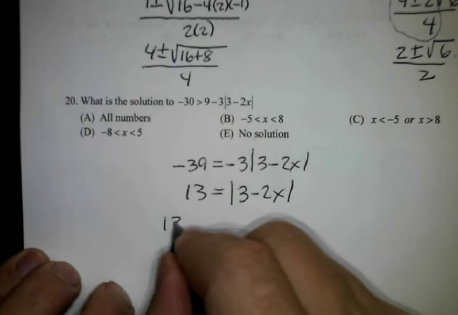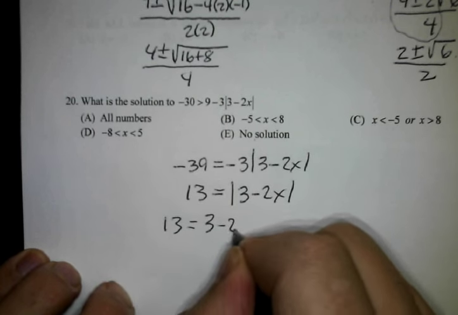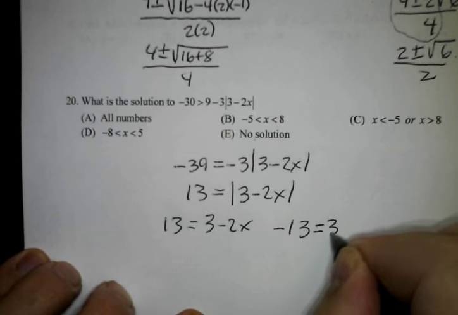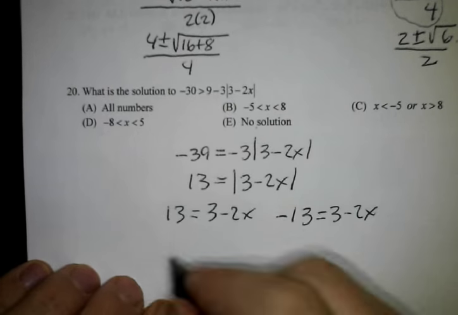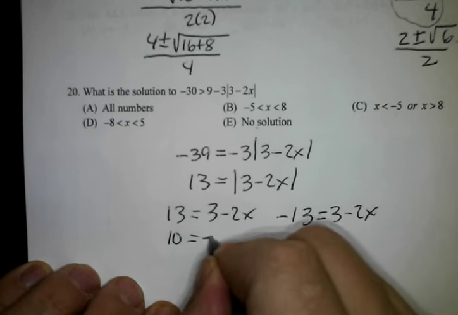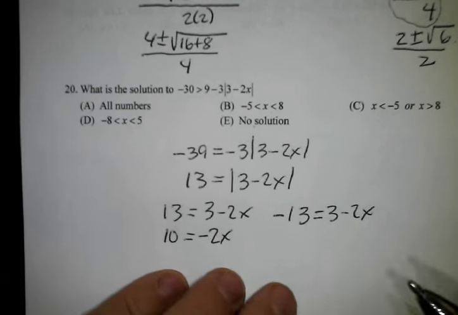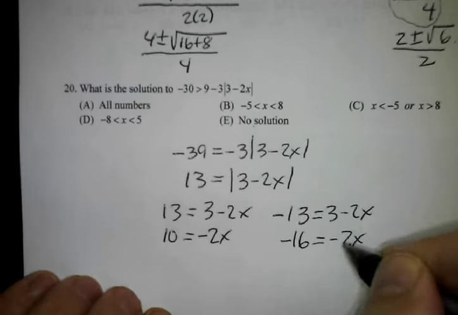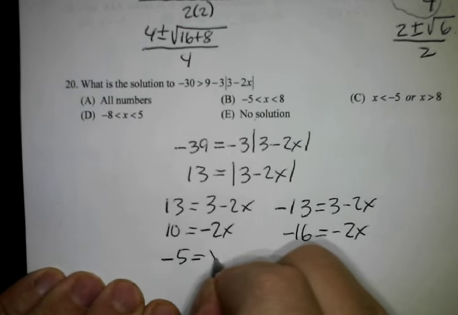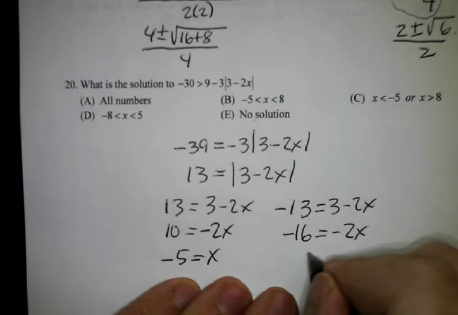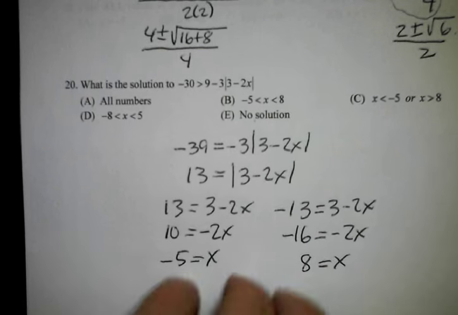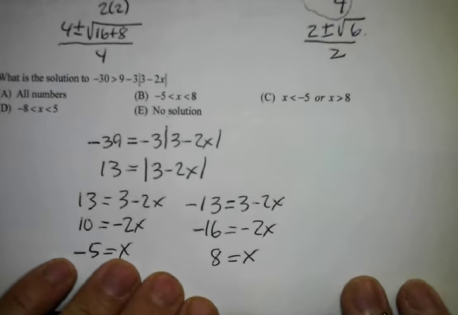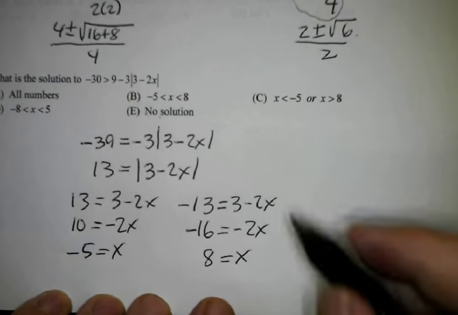Either it's going to be 13 equals 3 minus 2x, or it's negative 13 equals 3 minus 2x. So I got 10 equals negative 2x, and I have negative 16 equals negative 2x, negative 5 equals x, 8 equals x. Okay, so now I'm going to take this information and I'm going to put it on a number line, and then I'm going to test it.